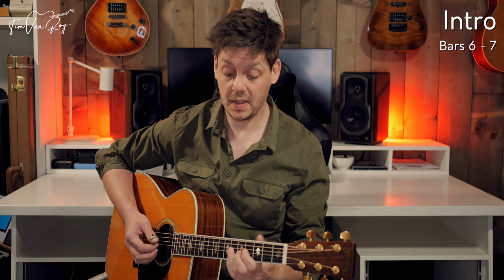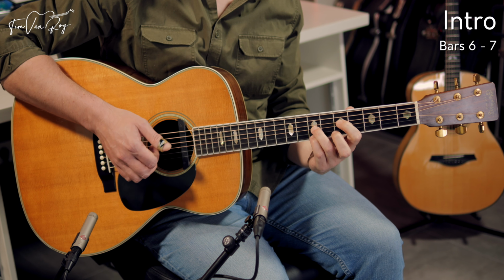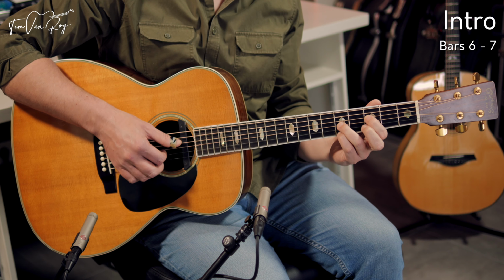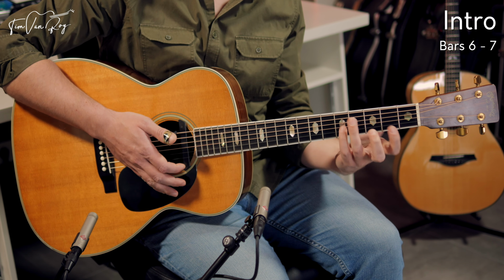Then the exact same thing on the 3rd fret as you did on the 5th fret. Now, one thing that I forgot to mention, this chord shape, reaching down with the middle finger, might be a bit too much for some people, and it's even worse when you have to do that on the 3rd fret. The stretch becomes even bigger.